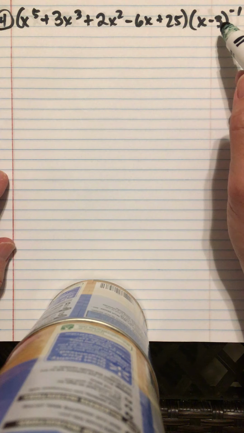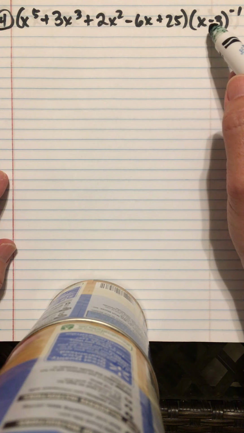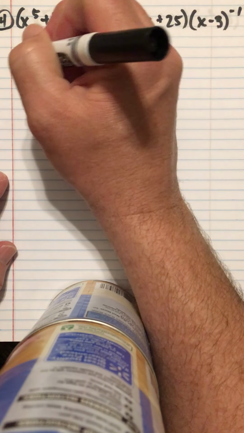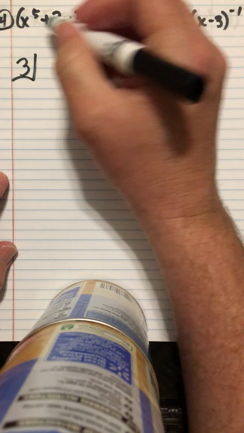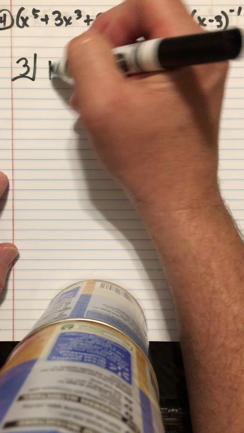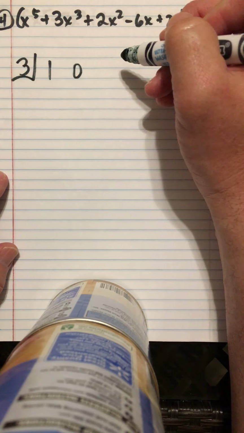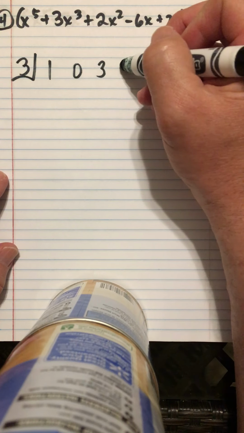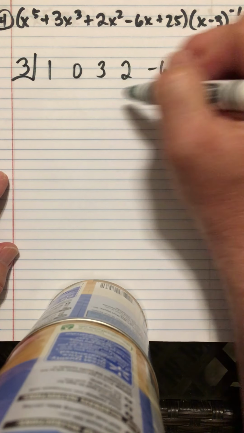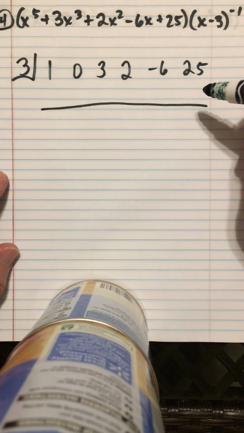But to do the root of this right here, you find out what goes in place of the x to make that 0. That'd be a +3. Then write them down in order. Make sure if anything skipped, you put a 0 in that spot. I've got a 1x to the 5th, 0x to the 4th, 3x to the 3rd, 2x squared, -6x, and a +25. Skip a line, draw a line.